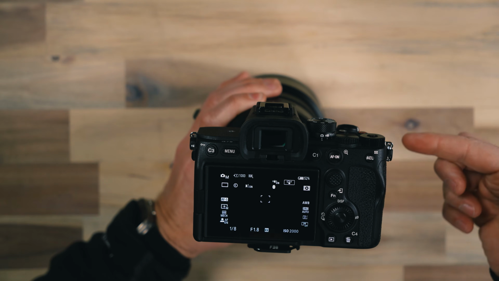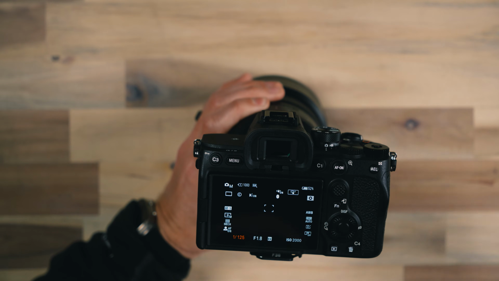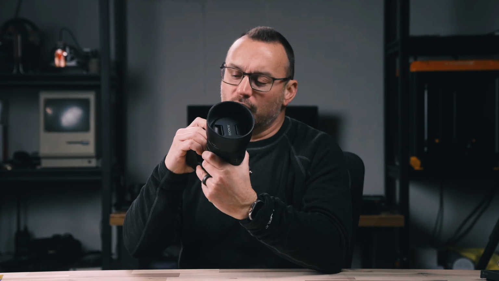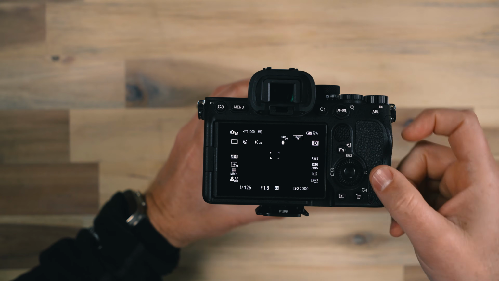The same finger movement, inward or outward, which makes it easy to remember and work into the muscle memory so that when I'm out shooting, I can make these adjustments without even thinking like, oh, which direction am I going? I don't have to look because I do it often enough and remember that outward is darker, inward is brighter. Now we have the ISO, which is controlled here.